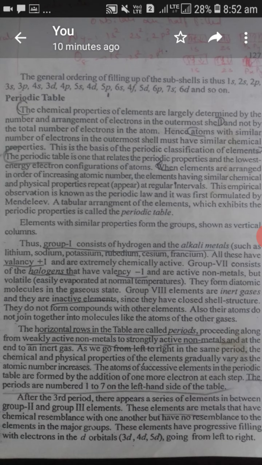Then the periodic table relates the periodic properties and the lowest energy electron configuration of atoms. When elements are arranged in increasing atomic number, the elements having the same chemical and physical properties repeat at regular intervals. This was given by Mendeleev, and this is called the periodic law. They are arranged in a table, and the table exhibits the periodic properties, and this table is called the periodic table.